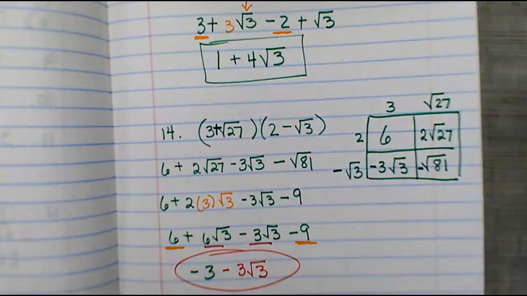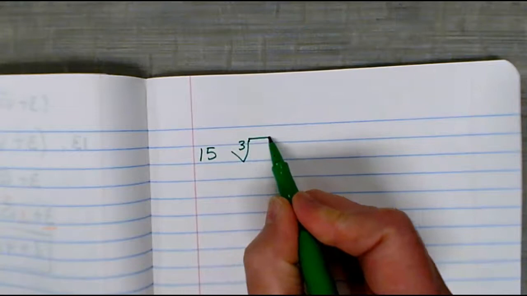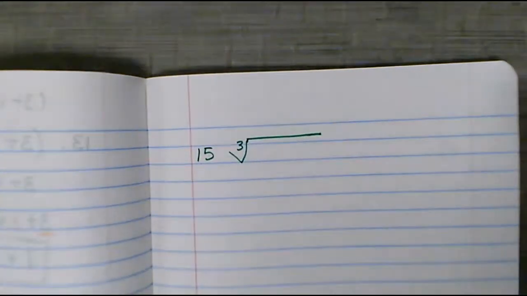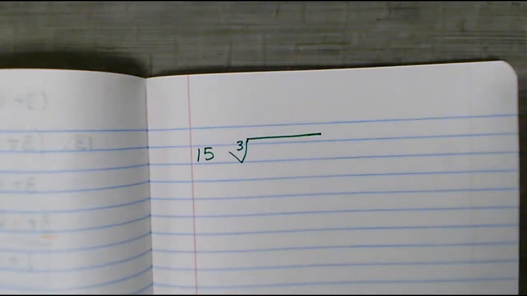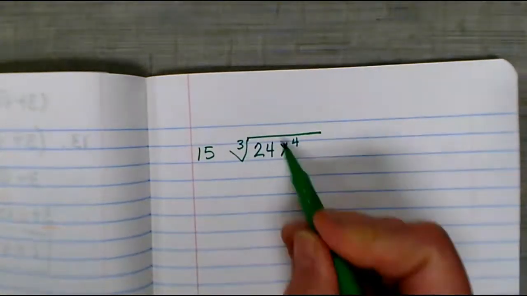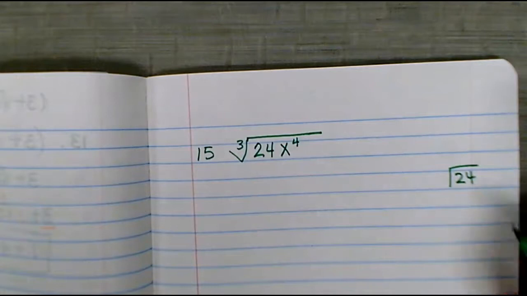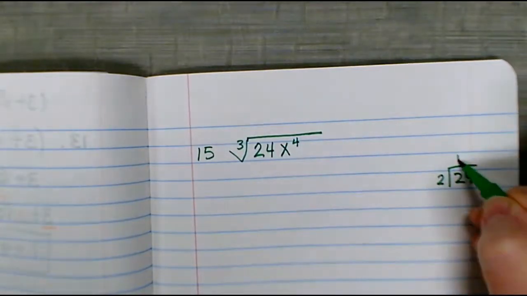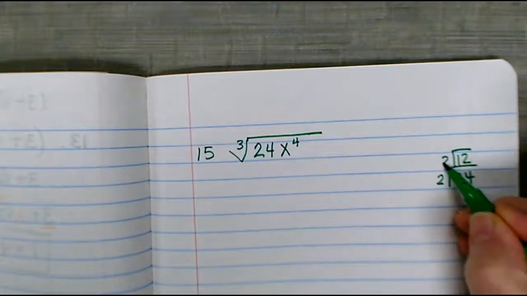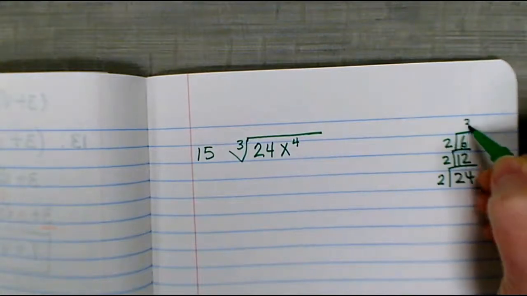I want to do one more simplifying example. In order to simplify, you do a birthday cake. In order to do a birthday cake, if possible, you start by dividing by 2. 2 will go into 12, 2 will go into 6, and so that will be 3.